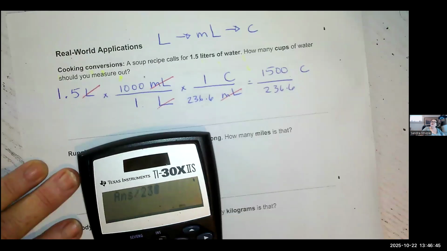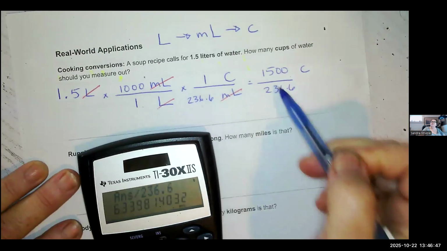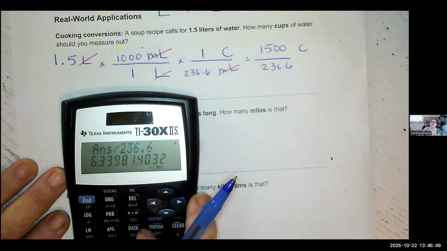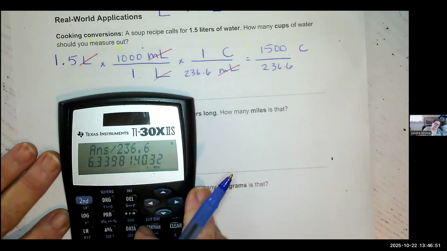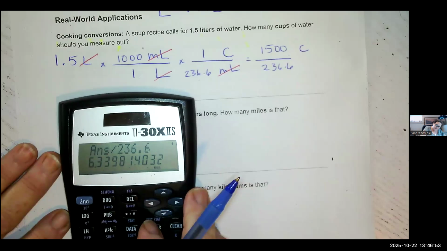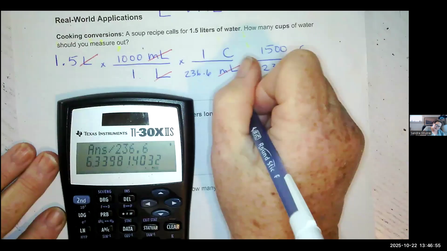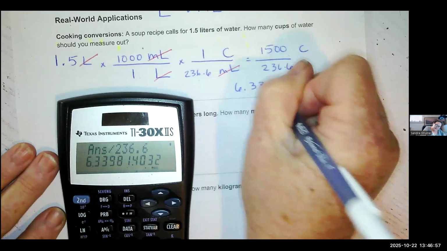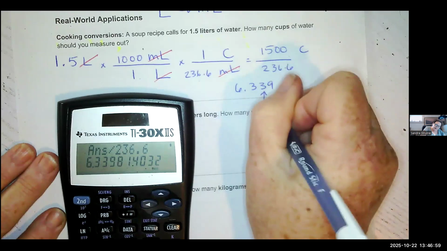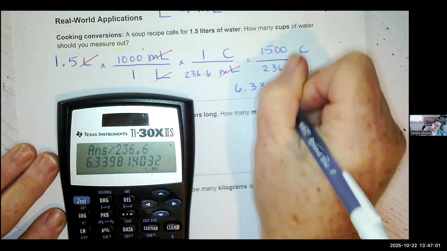You must divide. Okay, now we're going to have to round. So we'll round to the hundredths place. We'll just go 2 decimal places. So it's 6.339. That's going to be my rounding digit. That's going to be my test digit. So we're going to add 1 to the rounding digit. It's 6.34 cups.